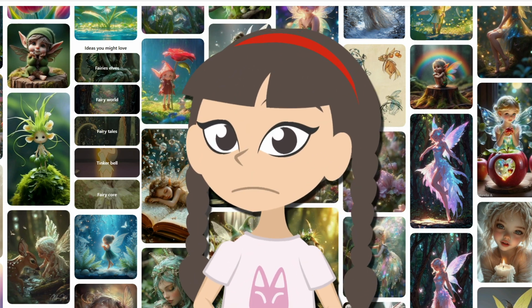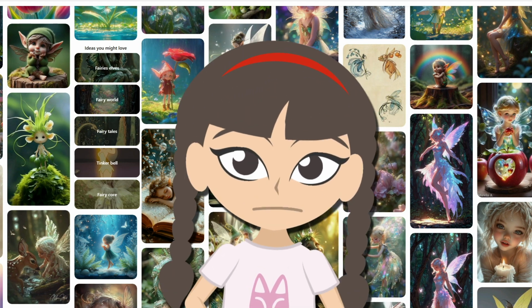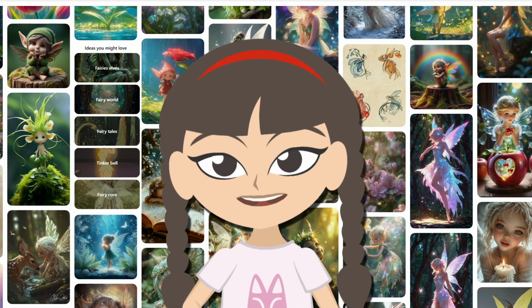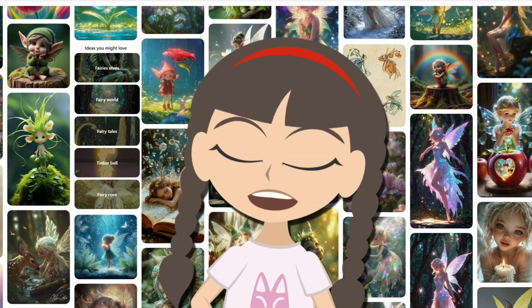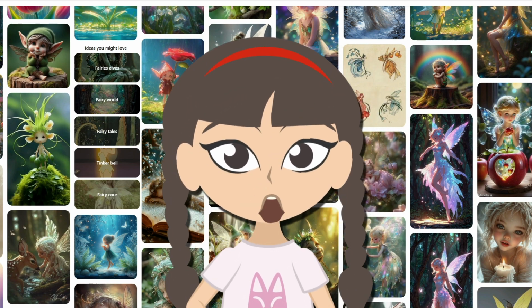From scratch. No script, no characters, no background, nothing planned. The only thing I know is that I want to make a fairy. Oh dear. The thought of it is already stressing me out, but I'm curious to see what I can accomplish in such a tight time frame. Will I pull it off? Let's dive in and find out.